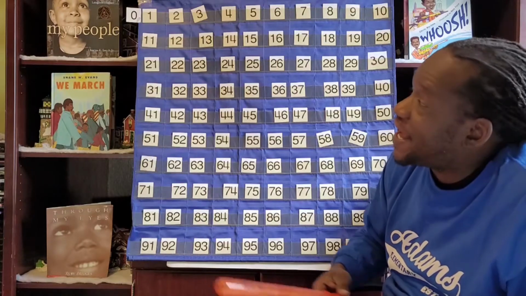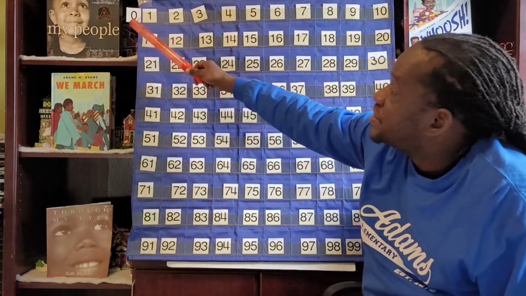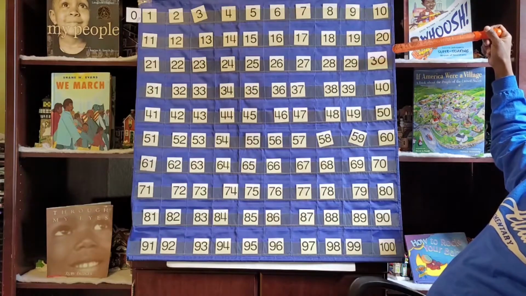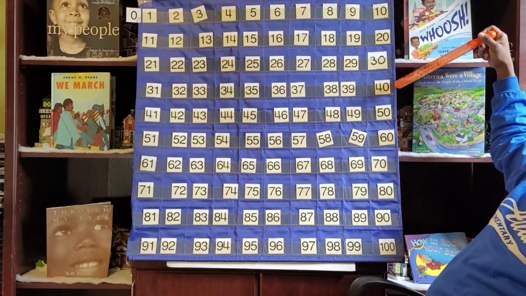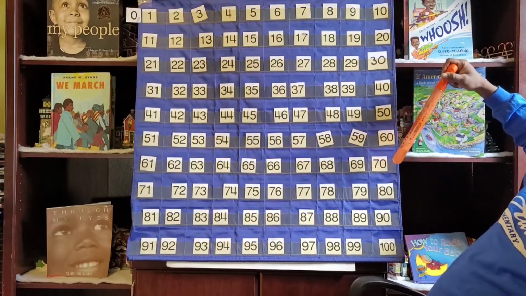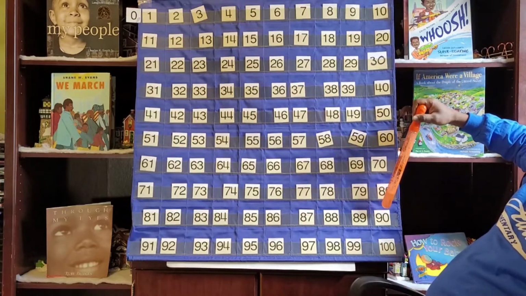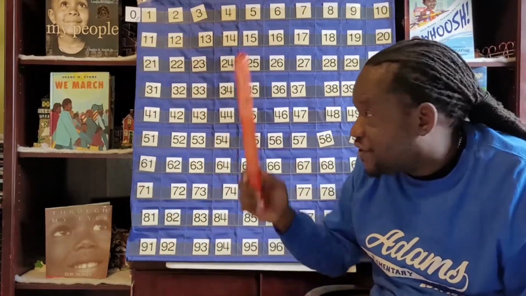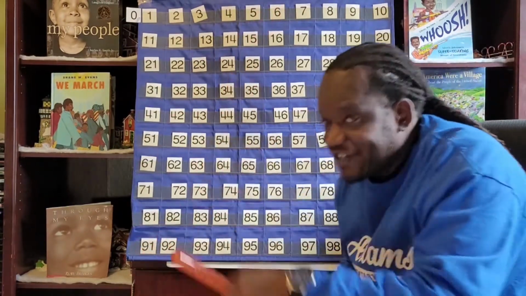Now we're going to count from 0 to 100 by 10s. Just like adding by 10s, right? It's adding 10 each time. Here we go. 0, 10, 20, 30, 40, 50, 60, 70, 80, 90, 100. We made it to 100.